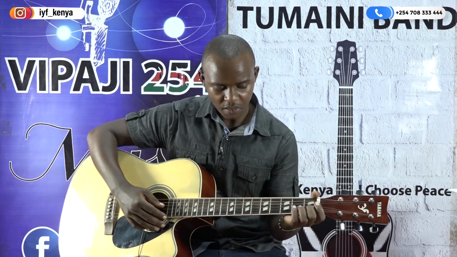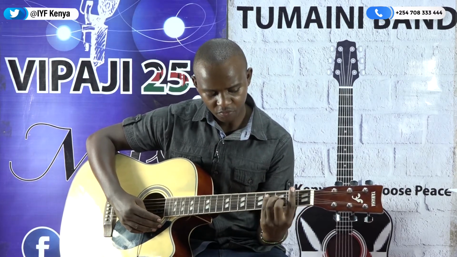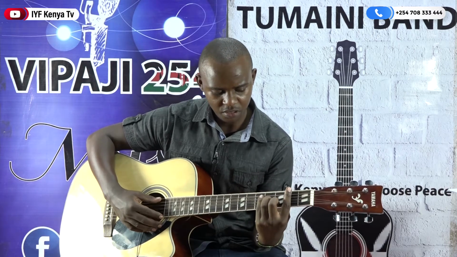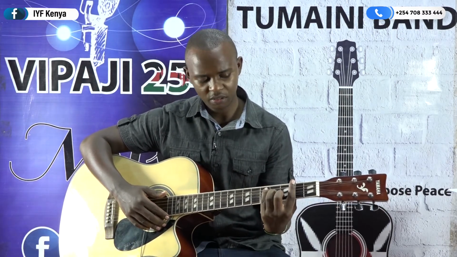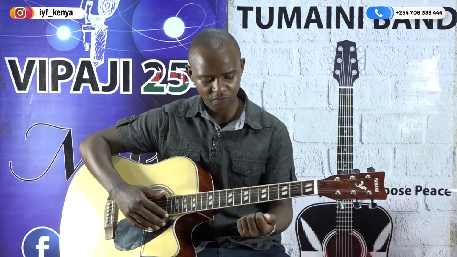So if this is C, then when we move forward, this becomes C sharp. If we move forward again, it becomes D. Now this is D in C shape. So remember, we are dealing with a shape, not the chord itself, a shape. So when you memorize this shape, it means you can derive chords from it.